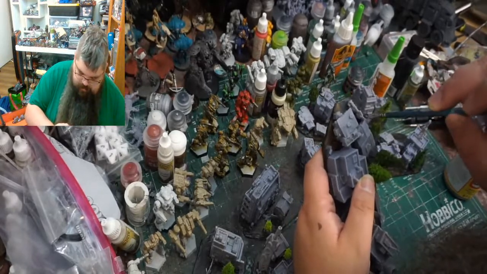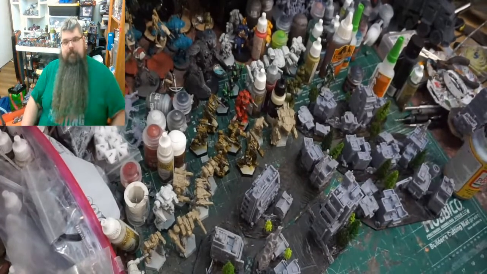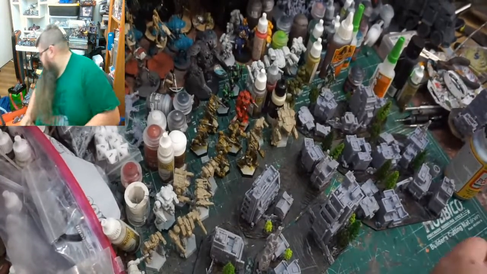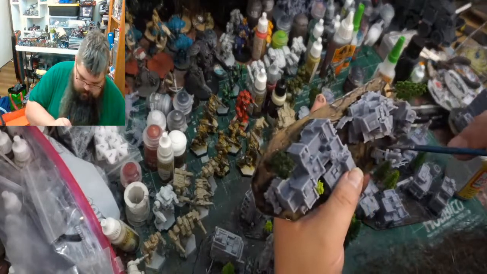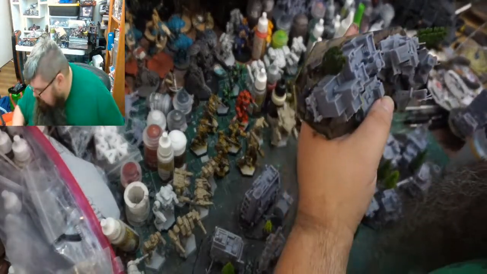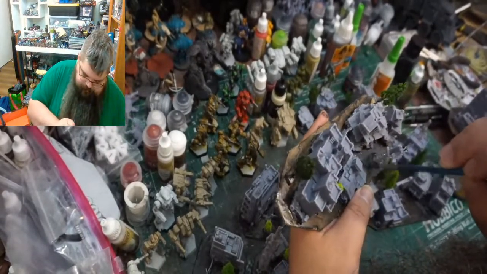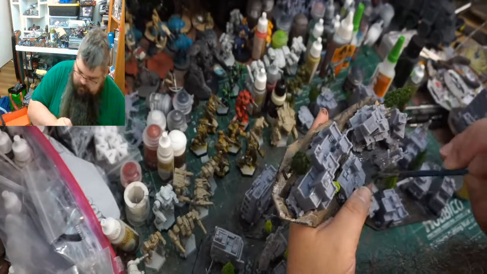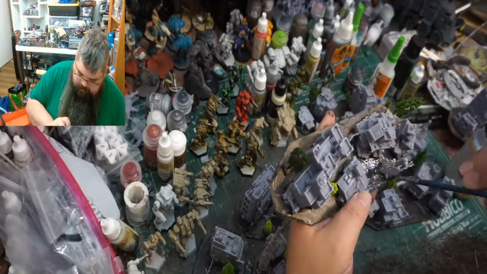I don't know what I was going to say. I had some grand thought. But yeah, there's my city. It's coming along. I got one more of these because I did break one of these, and I think it's because it's a very thin piece. I think I accidentally set something on top of it while I was fumbling around stuff on my desk.